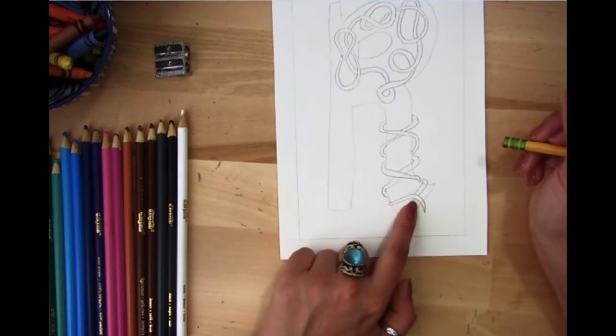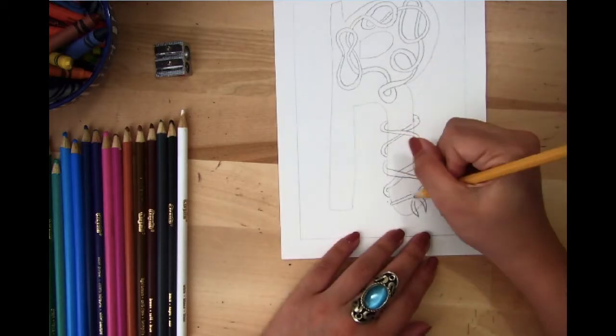And maybe at the bottom, I can draw a little knot so they look like they're tied together.